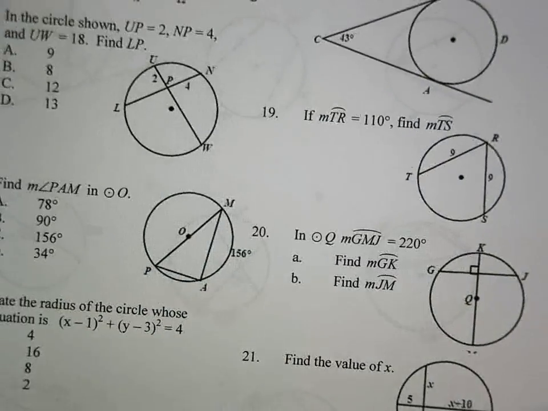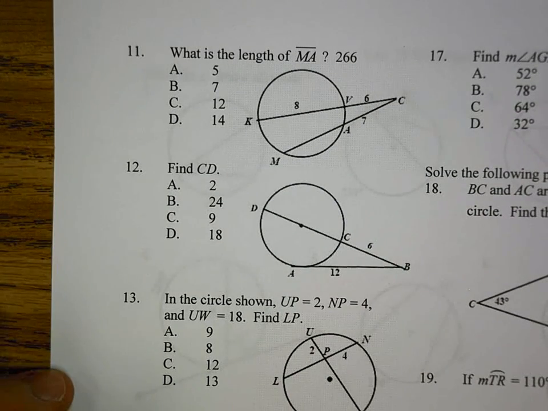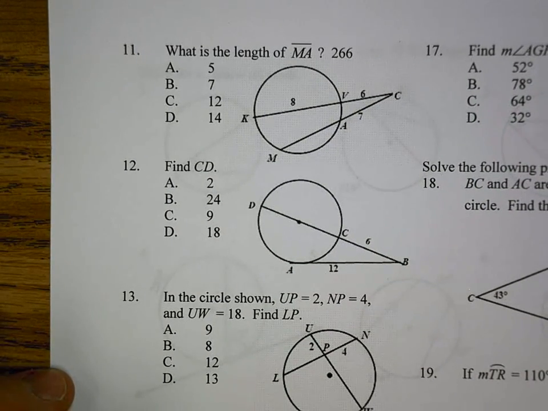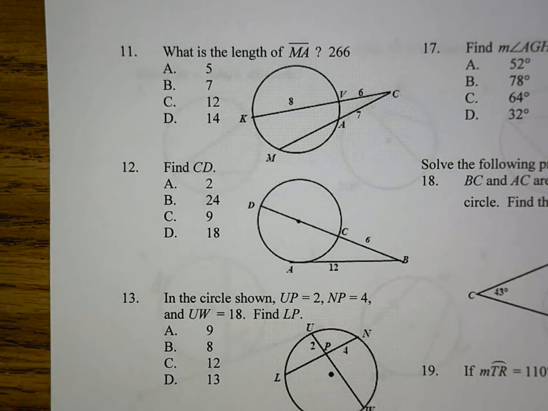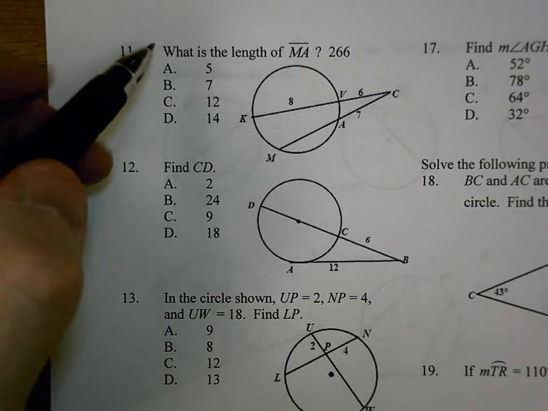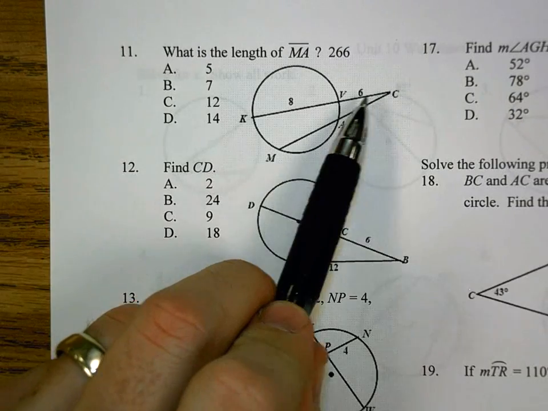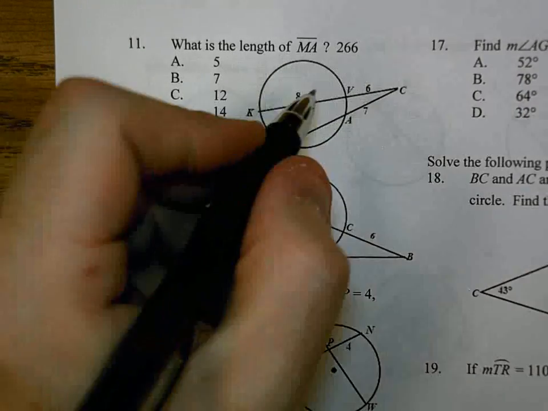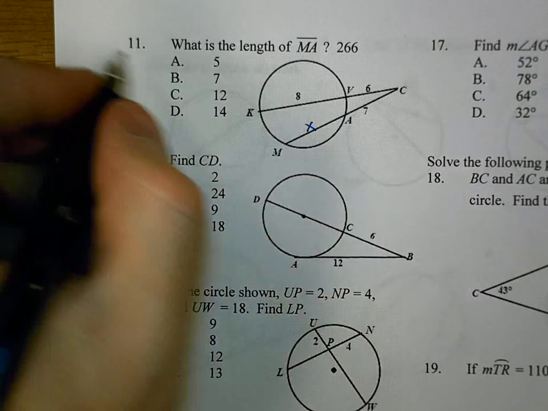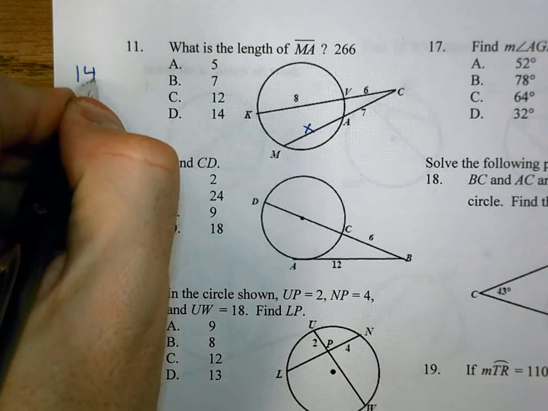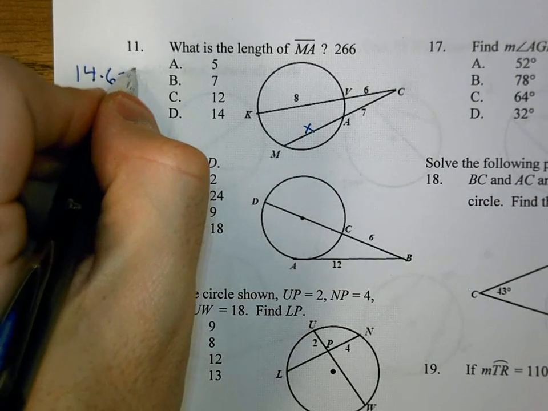Okay. Next, we go to number 11. We need to find the length of MA. For this, we're looking at a relationship for secants. When we talked about secants before, we do the entire secant times the external equal to the entire secant times the external. So let's just call this x for now. That's what we're solving for. So the entire top secant is 14 times the external is 6, and then the entire is x plus 7.